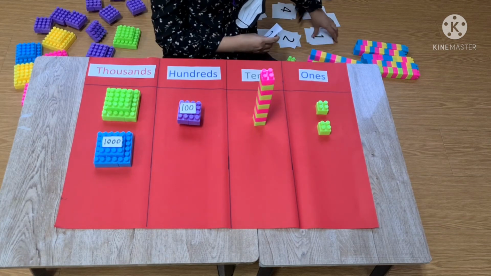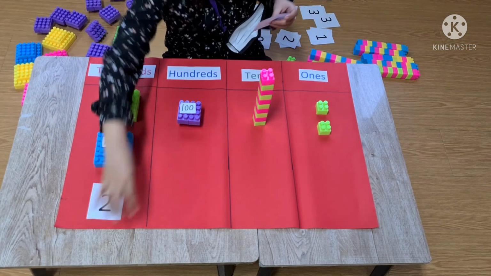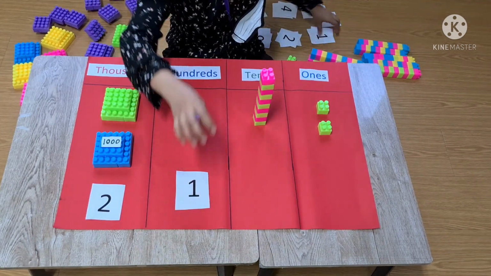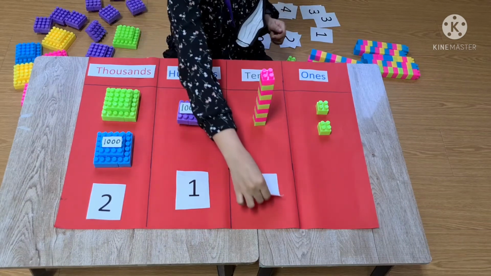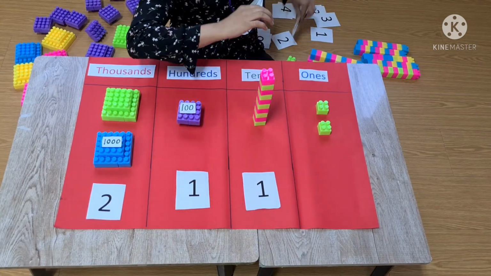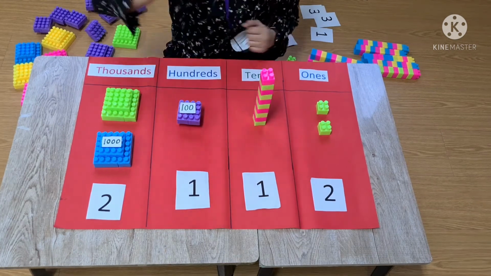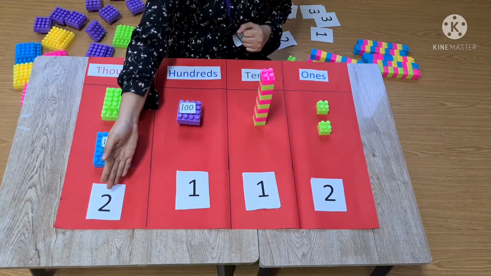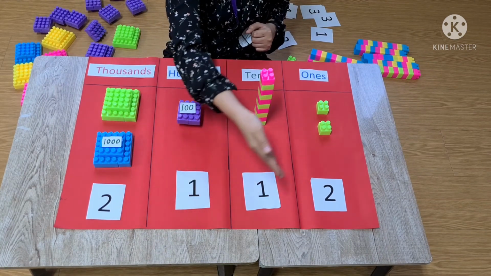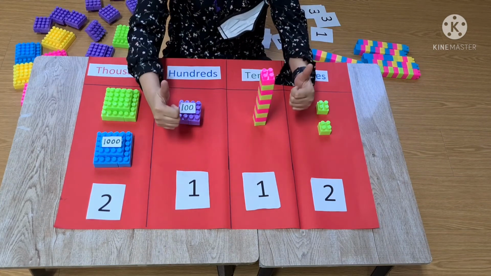Let's see if you got it correct. 2 in the thousands, 1 in the hundreds, 1 in the tens, and 2 in the ones. So the number we have is 2,112. Very good.